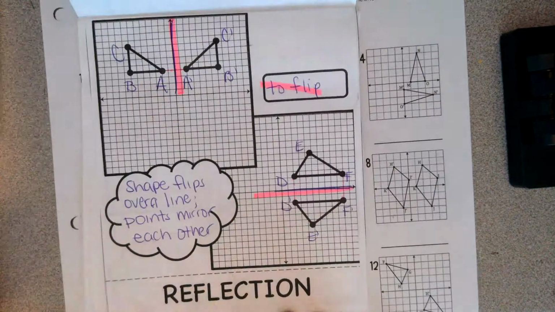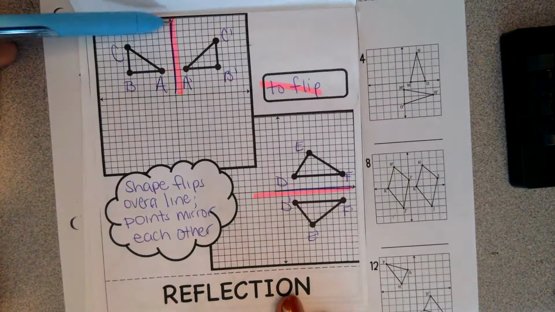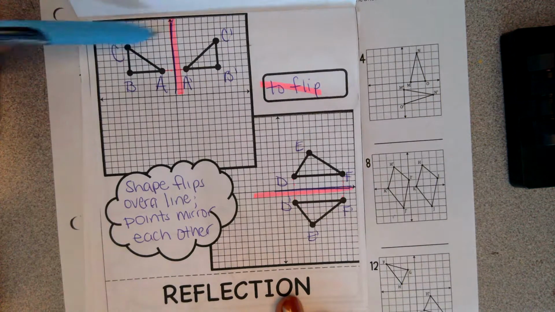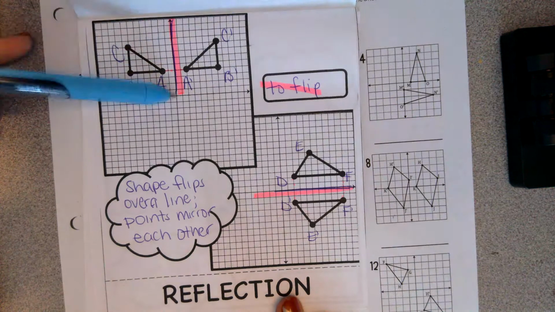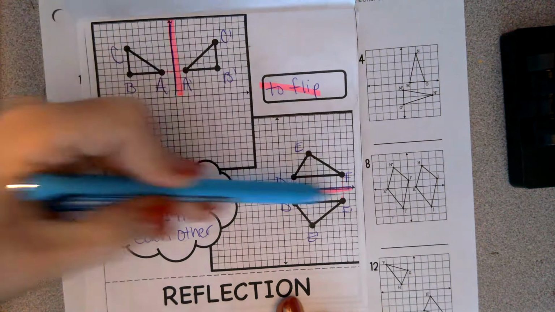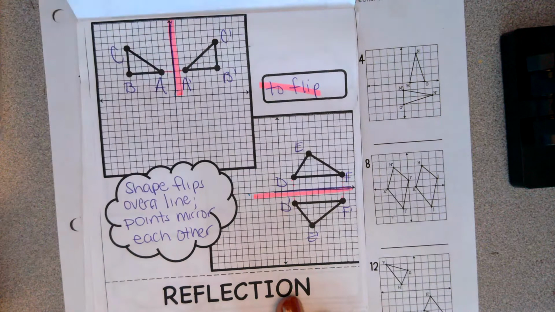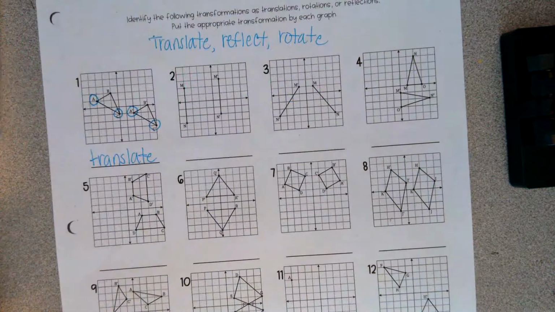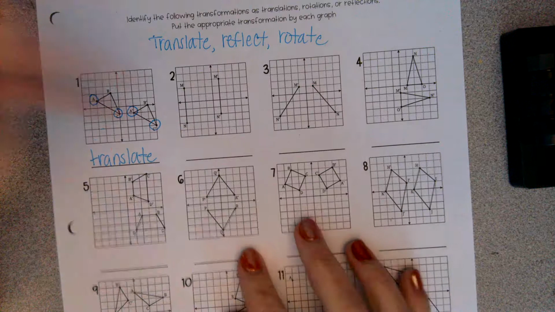Now let's talk about reflection. So your flip book says that reflection is to flip. And with a reflection, there's going to be almost like a mirror line. So for this one, it reflected over the y-axis here. And for this one, it reflects over the x-axis. If you need to take a highlighter on your worksheet to help you see where a line might have reflected, you can absolutely do that.